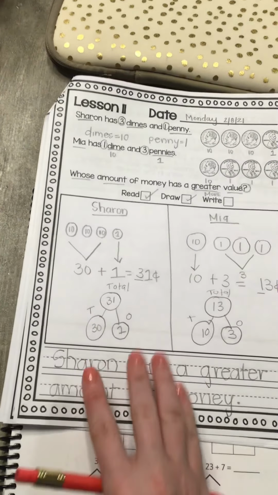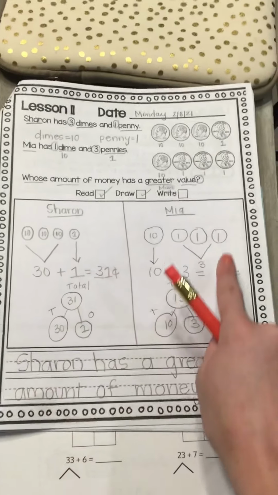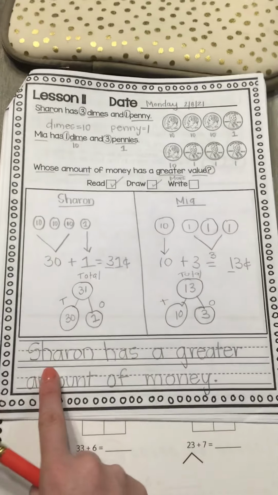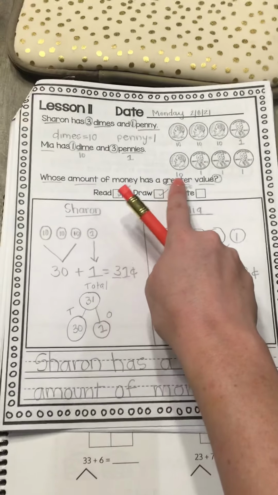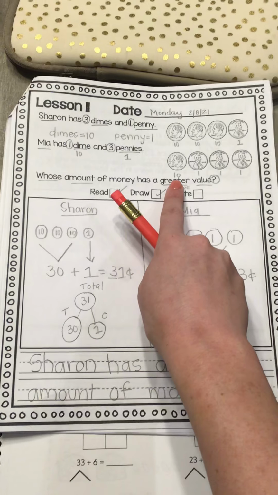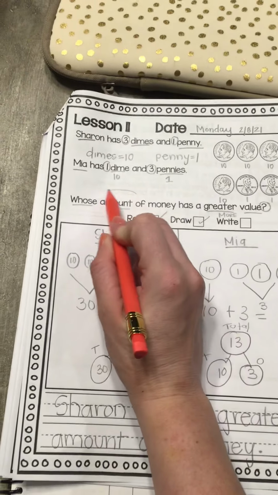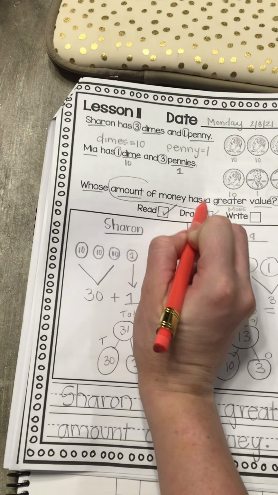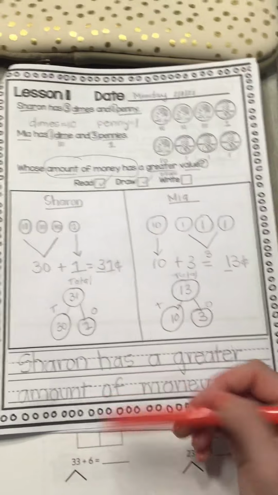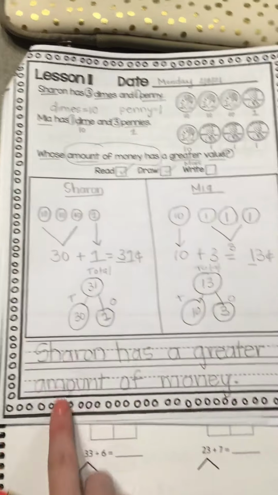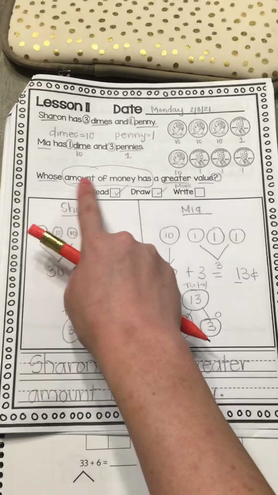So we're going to go down and do our right part. Who has the greater amount? 31 is larger than 13. So we're going to say Sharon has a greater amount of money. I'm going to use this right here. Greater amount of money. Okay, you can copy it straight from here. We're going to use what we call the pull down strategy. Pull it straight down to here. Sharon has a greater amount of money.